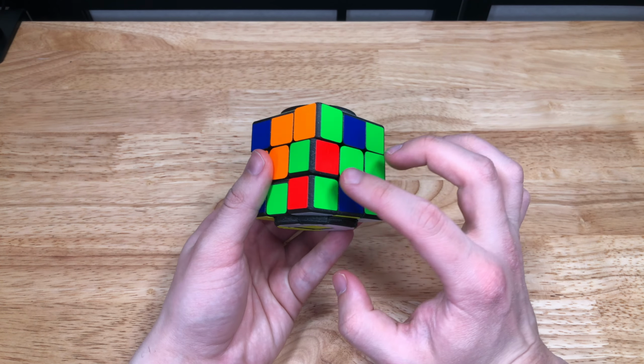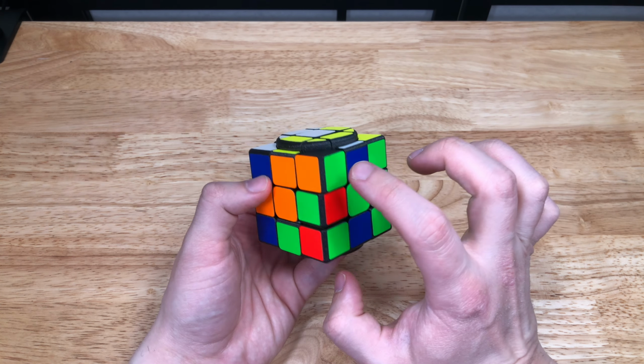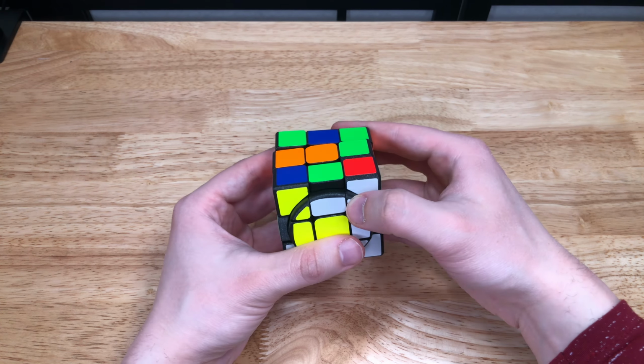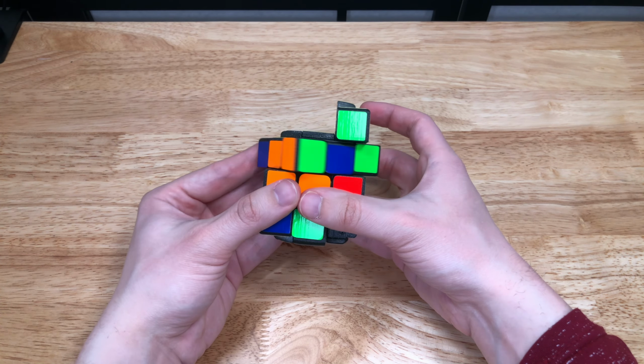And the last one is the orange and green, which is right here. It's already oriented correctly, so we bring this up, this over, and this down.